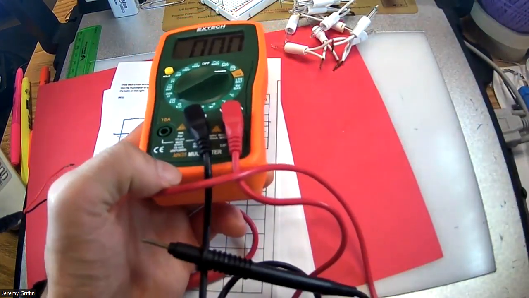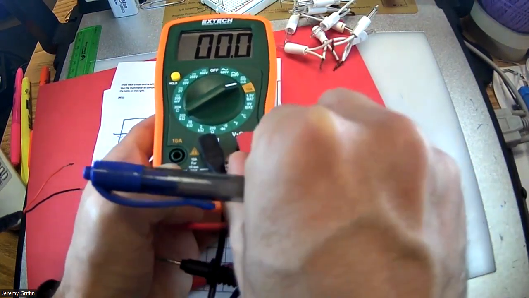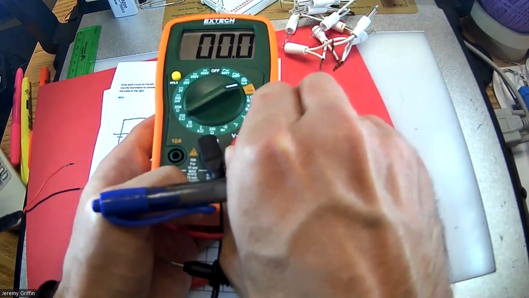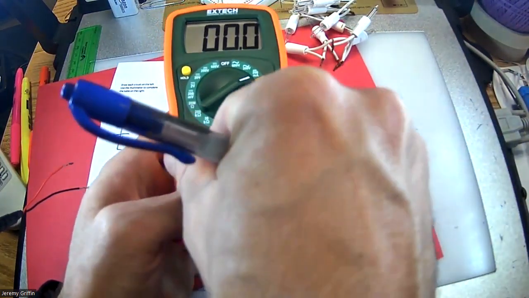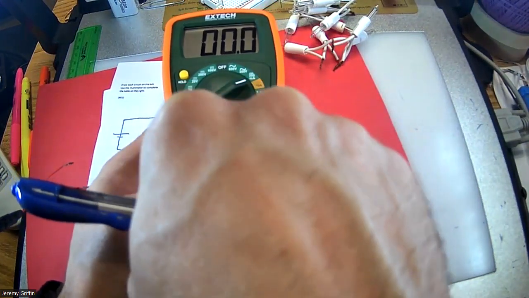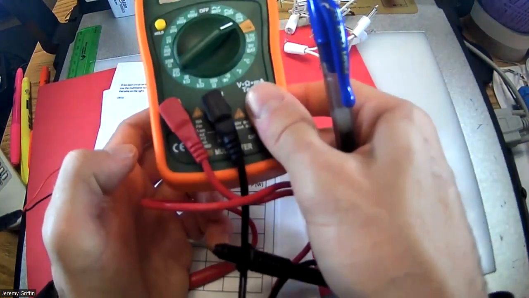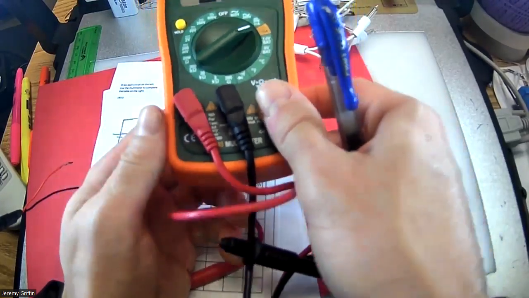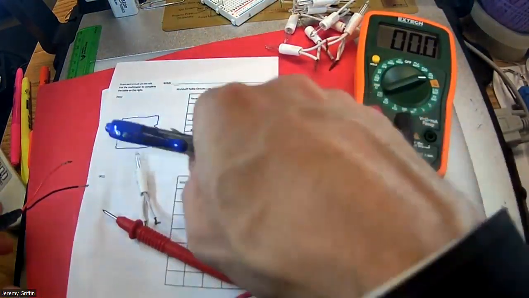Another thing I need to switch on this multimeter: now I need to turn this into an ammeter. The way we do it is take this red plug-in, pop this out, move it over to the one that says amps. You guys see it says amps right there? Okay. Plug that in there. Now this thing is ready to read current. You guys saw it, I switched this from here to here.